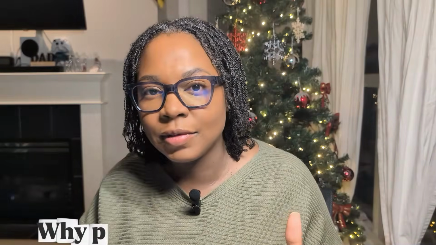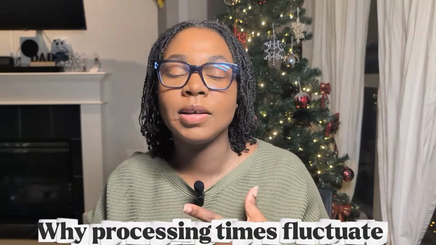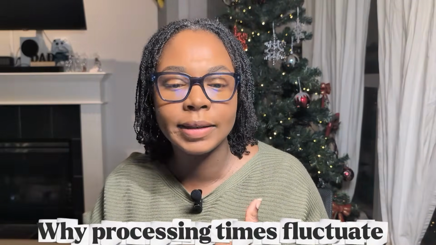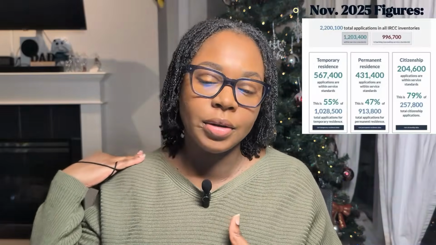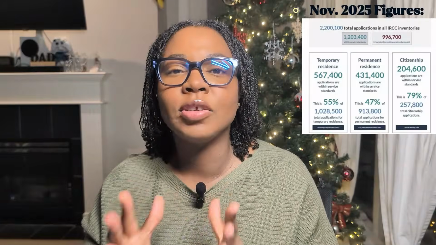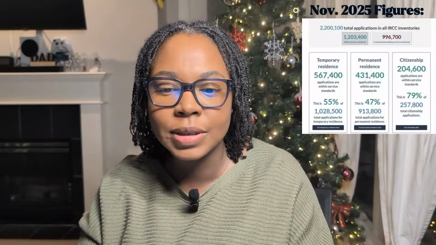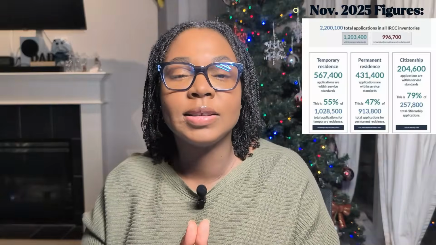The processing times fluctuate again because of some of the factors that I outlined before. So changes in IRCC's policies, they might have a temporary policy that might delay or increase or decrease the processing time. The influx number of applications that they're receiving, backlogs, that is essential, application types.